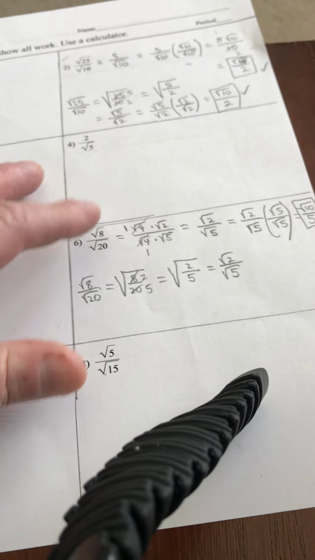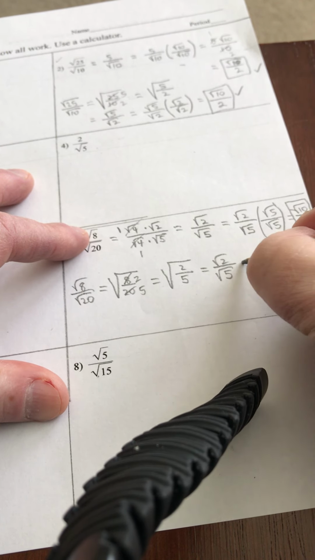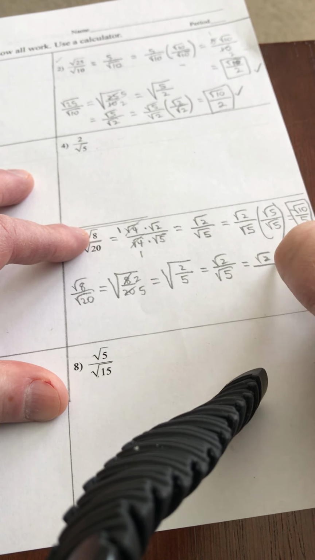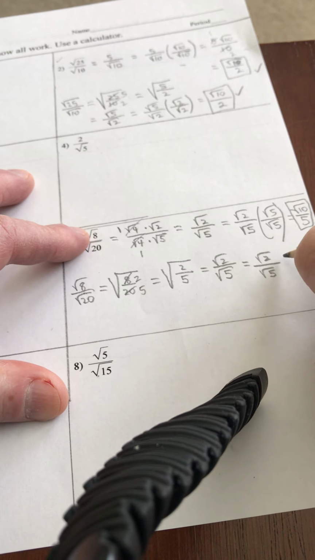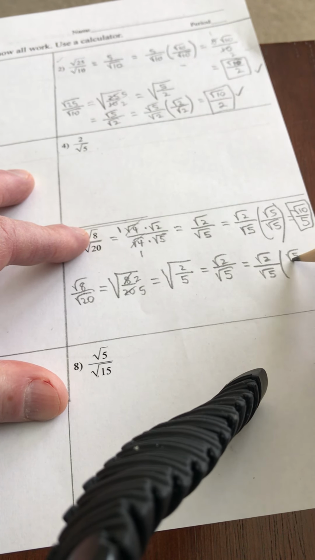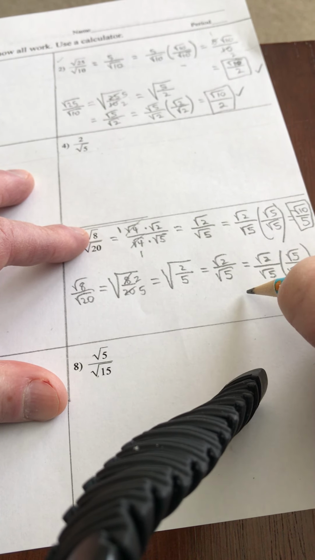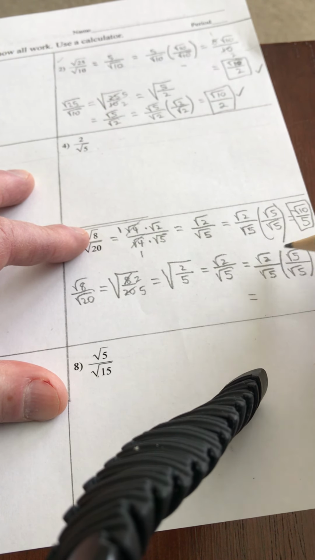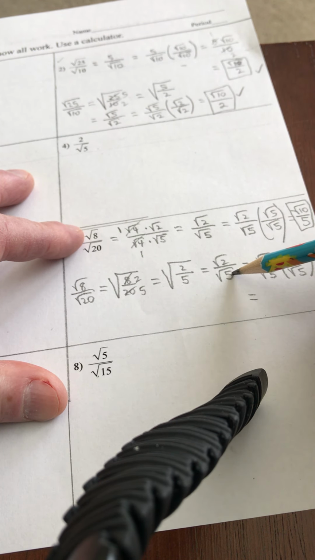Now, since we have a square root of 5 in the denominator, let's multiply the top and bottom by the square root of 5. Because remember, if you want to get rid of the denominator of the square root of 5, multiply the top and bottom by the square root of 5.